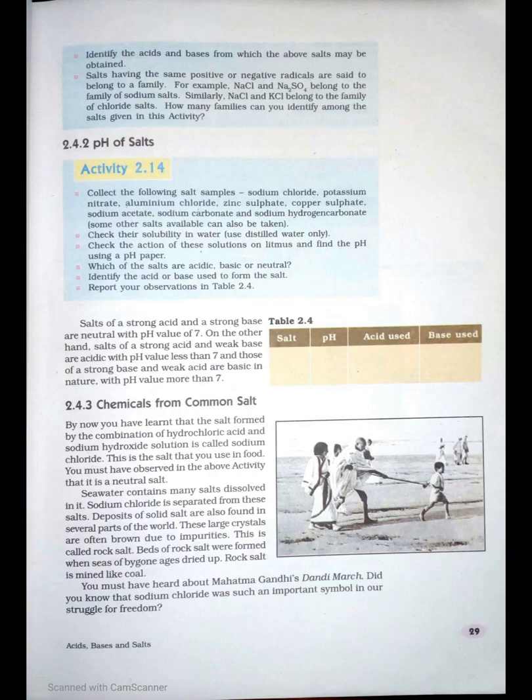2.4.2 pH of salts. Activity 2.14: Collect the following salt samples: sodium chloride, potassium nitrate, aluminum chloride, zinc sulfate, copper sulfate, sodium acetate, sodium carbonate, and sodium hydrogen carbonate. Some other salt available can also be taken. Check their solubility in water. Use distilled water only. Check the action of this solution on litmus and find the pH using a pH paper.